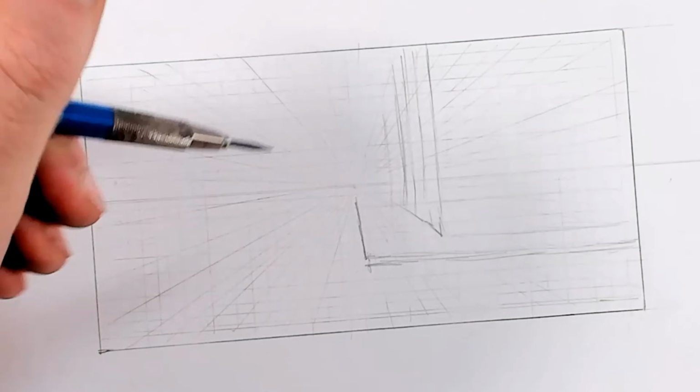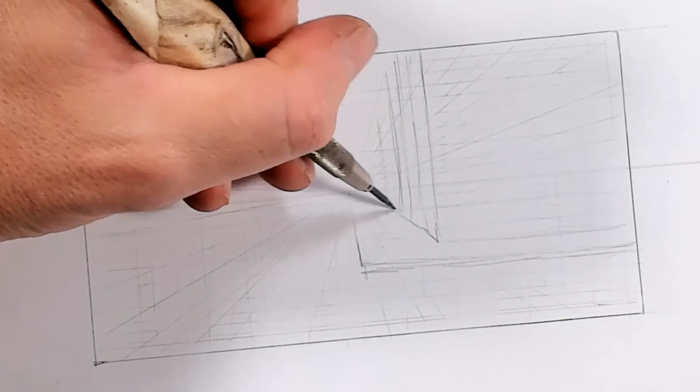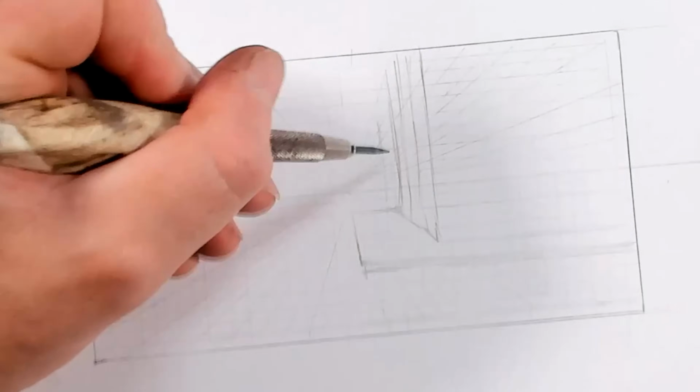Building fronts, these are getting very small. I want to make sure also to not go all the way up to my horizon. My horizon isn't on the floor. And so if I do that, I'll end up with something that looks very odd.